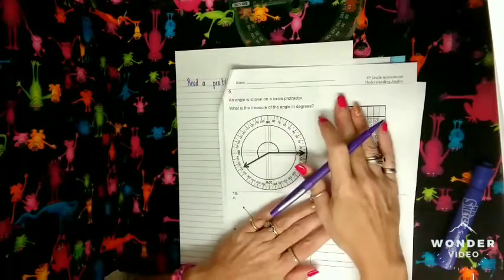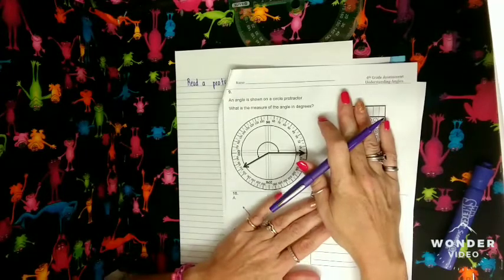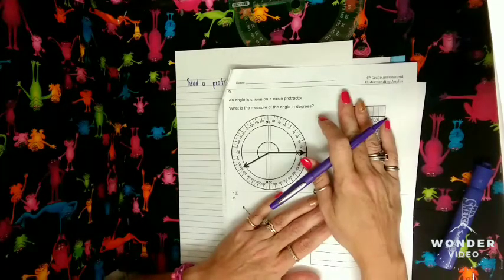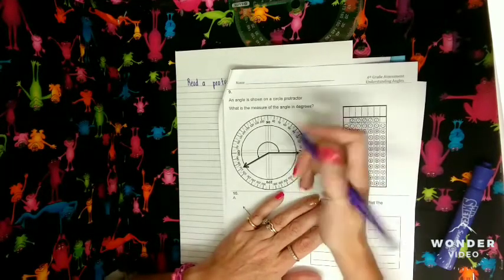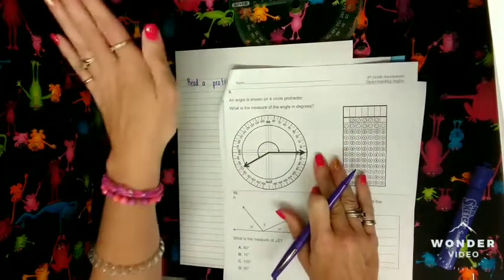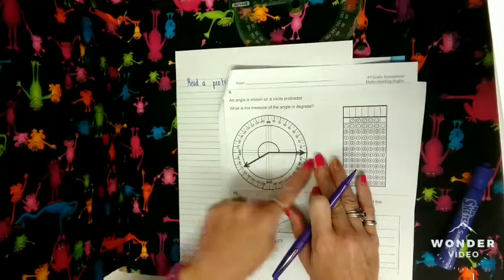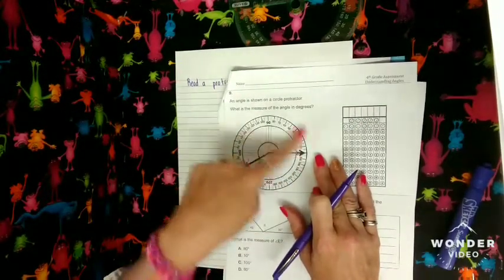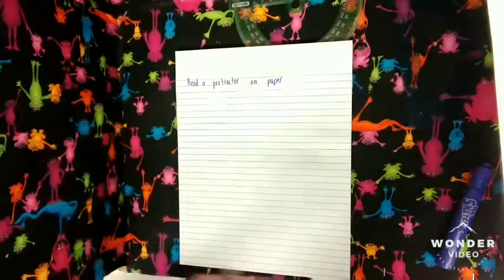They will see, I only want to show this one, an angle is shown on a circular protractor. Circular protractor means one that is 360 degrees. What is the measure of the angle? And they want to measure this here. This actually only has one set of numbers, so they'll have to read something like that.